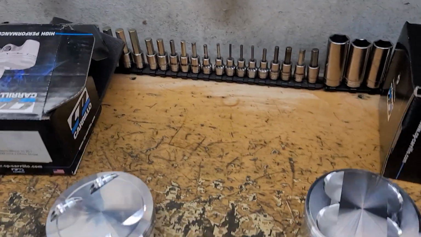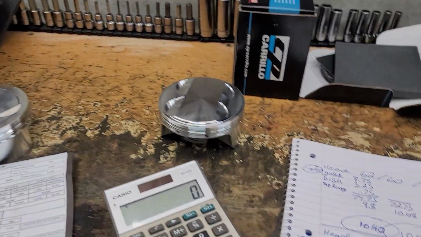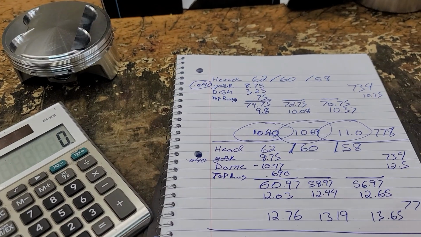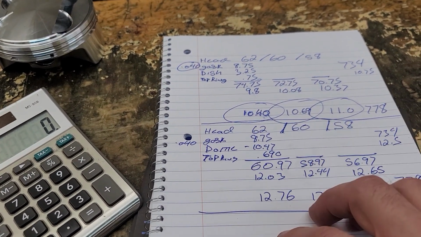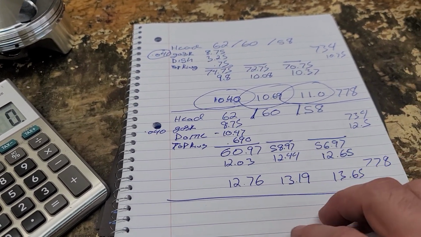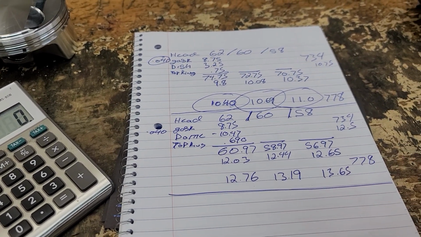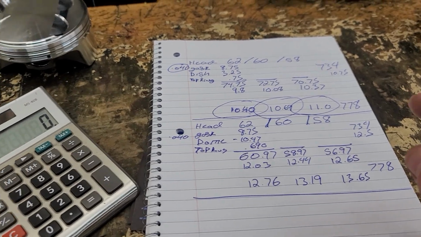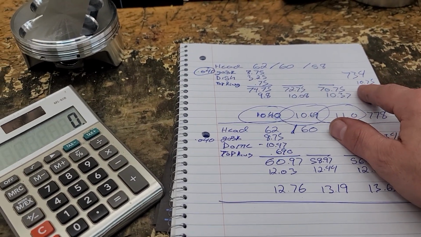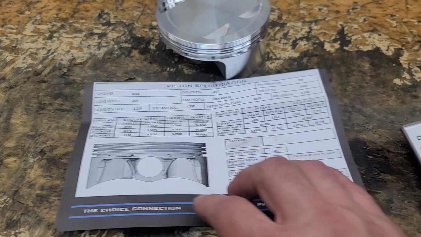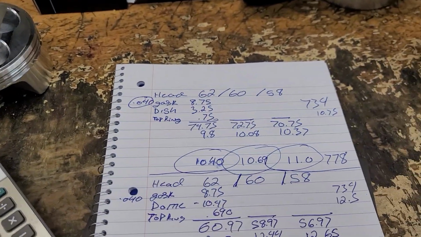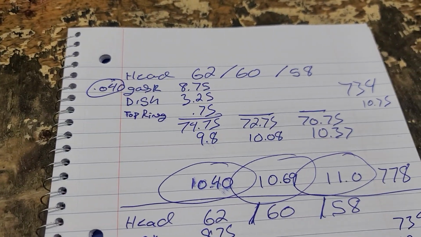Now, I did some quick math here, and this is on the 734 piston. Let me explain what I did.